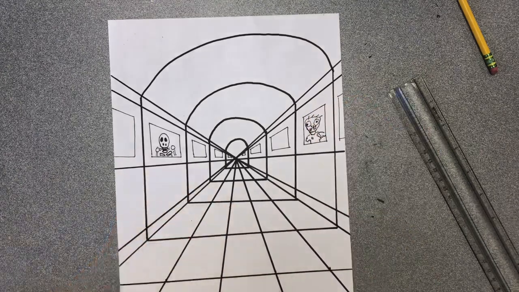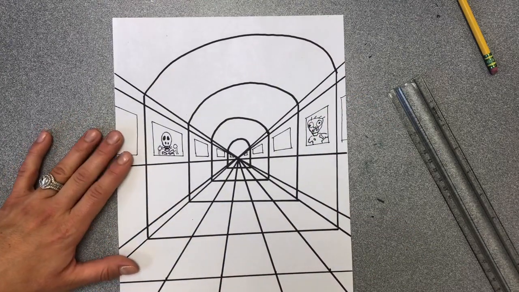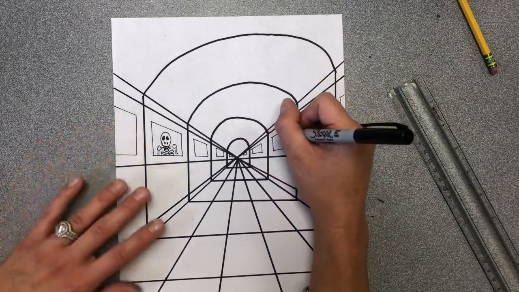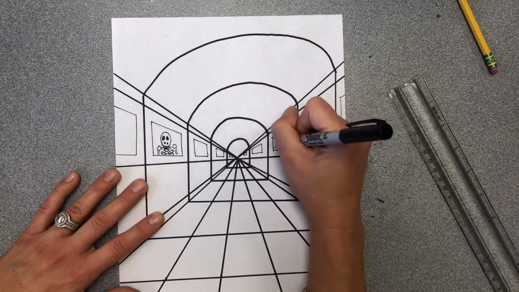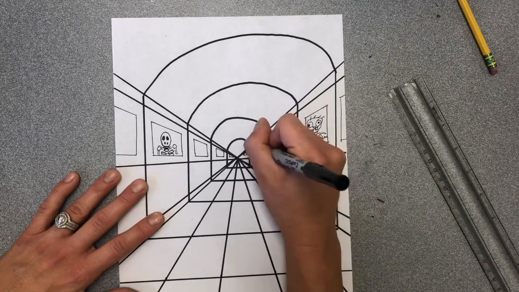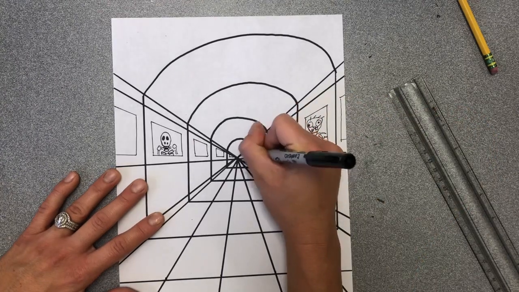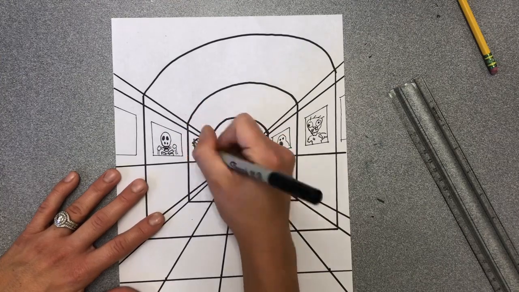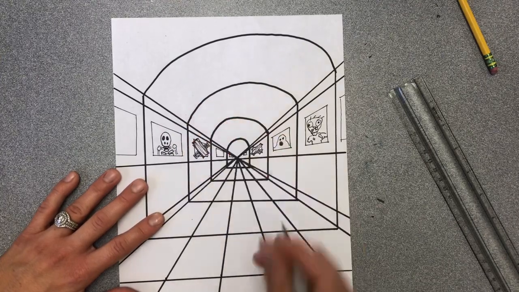So as you go farther down in the hallway, your pictures can get kind of blurry or maybe even just be a scribble down there, with less detail. And when you color it, you can even color it lighter as it goes back into space as well, and that creates that distance in that vanishing point.